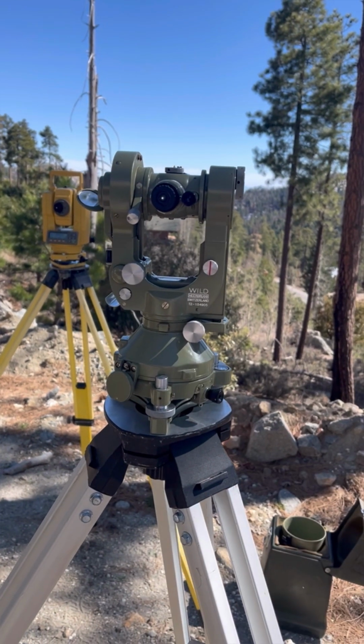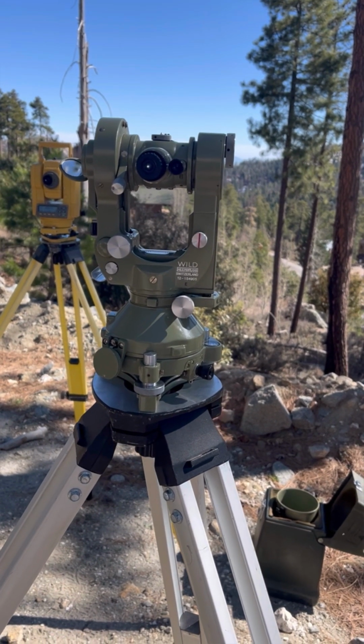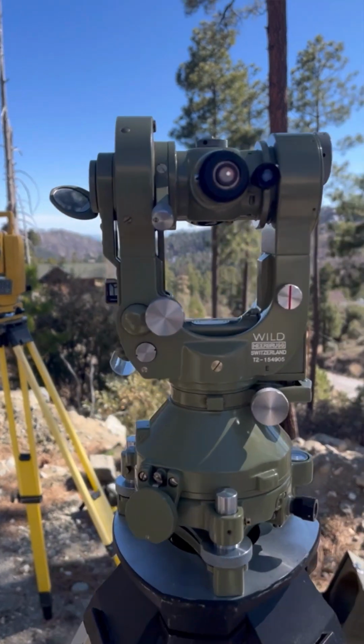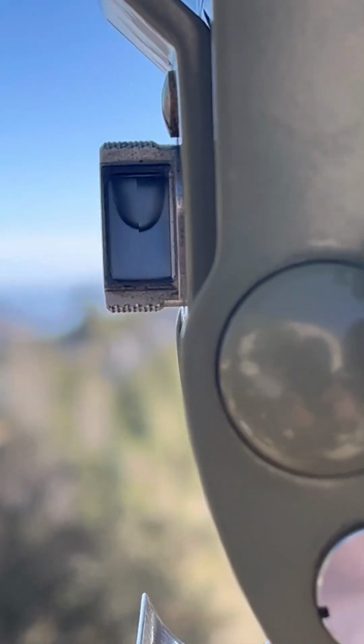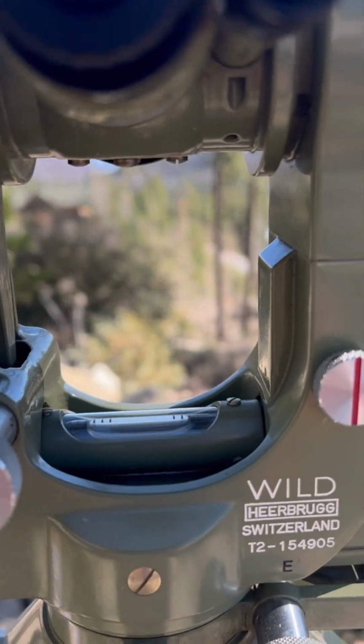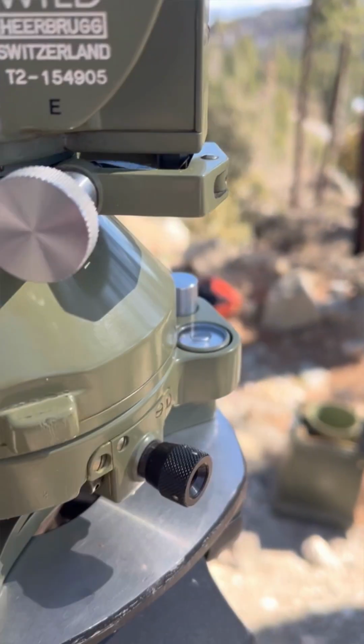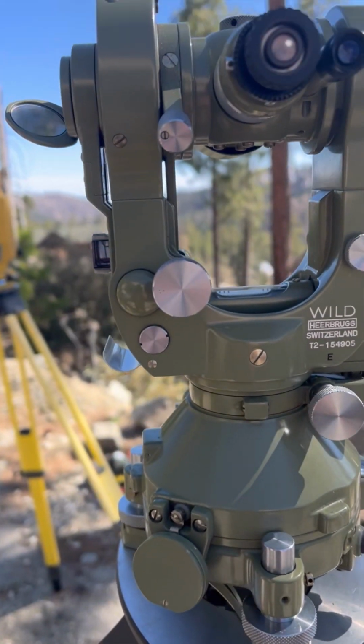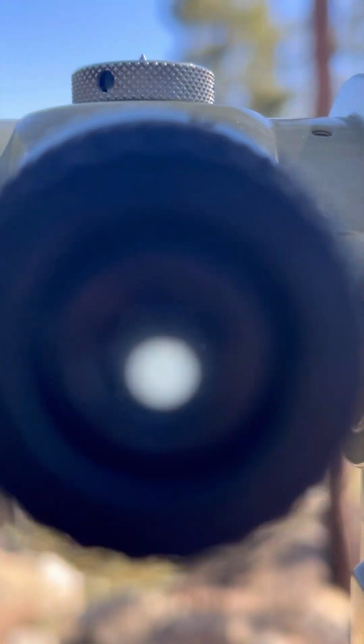I've also got the Wild T2 set up as well, and I have just made coincidence. So I'm going to show you what angle I'm reading here. There's my coincidence bubble, here is my plate level, and there is my bubble vial. And here is what I'm shooting.